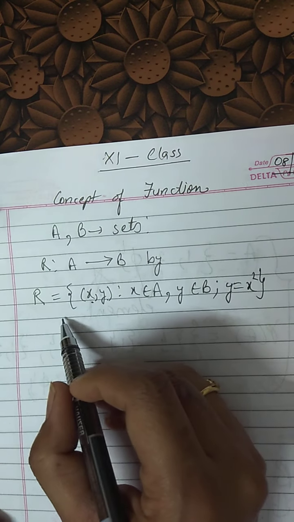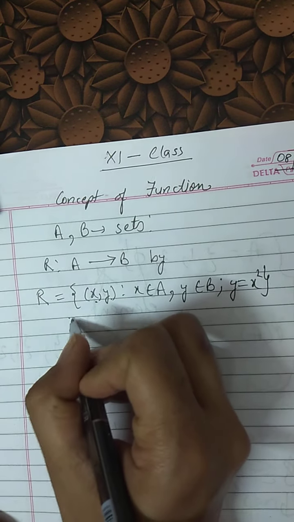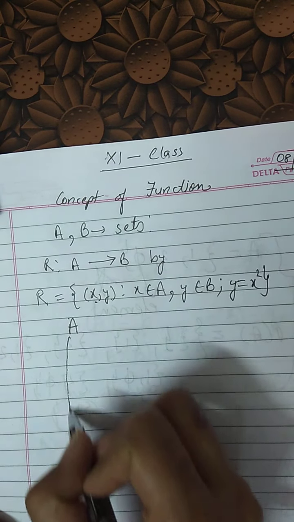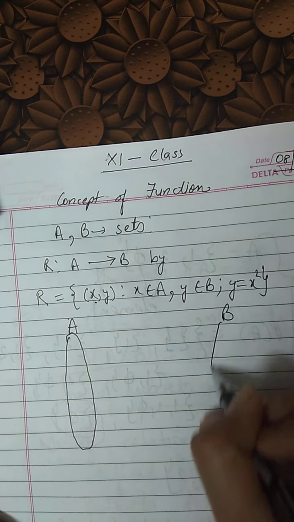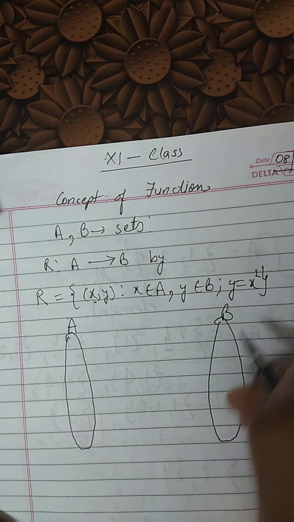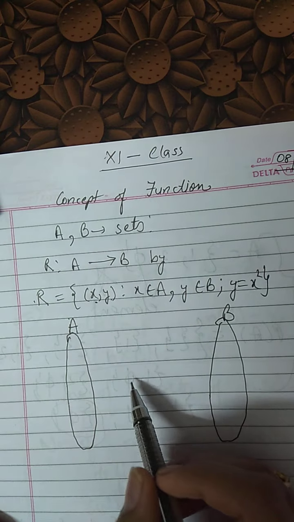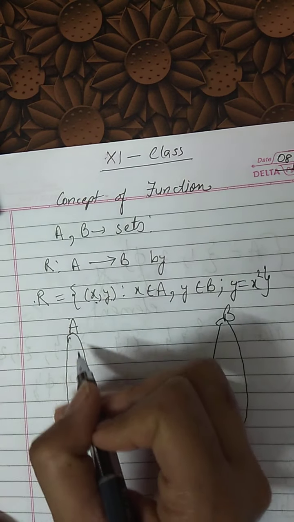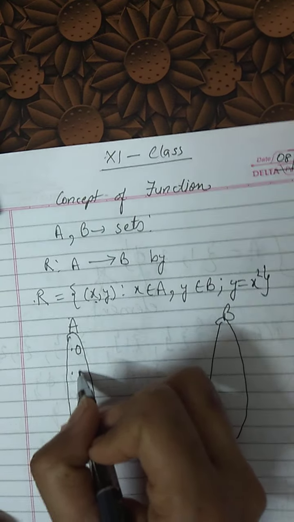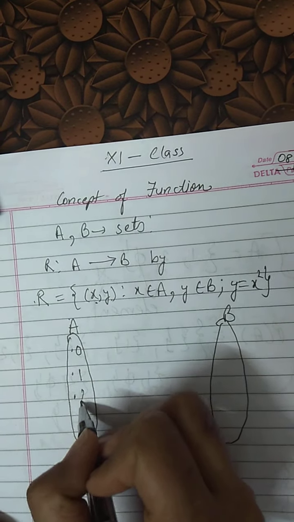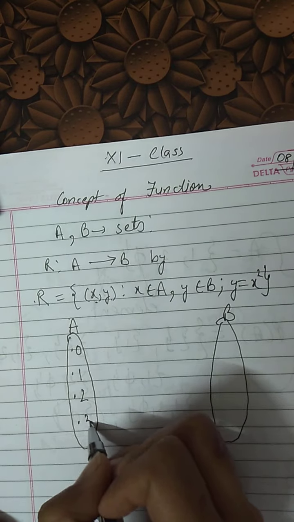If I am defining this kind of relation, let us do it by arrow diagram so that you can understand, because from the concept of relation we will move to the concept of function. Now, I have here the elements 0, 1, 2 and 3.